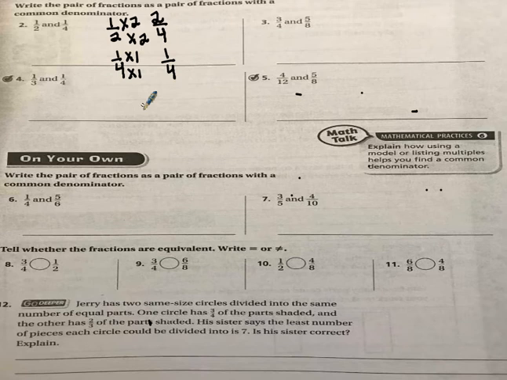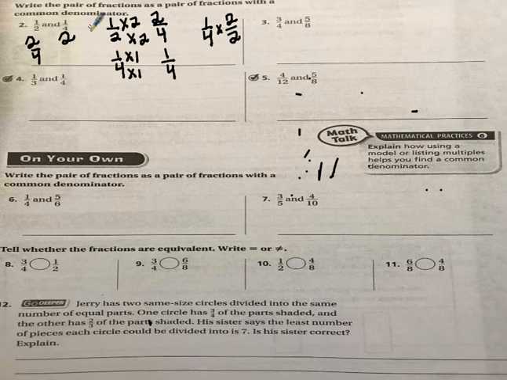So write a pair of fractions. Okay, so my other one that I already had 1/4, so 2/4. Another one would be, let's see, I could take 1/4 and take it over 2 over 2. So my next fraction could be 2 over 8.